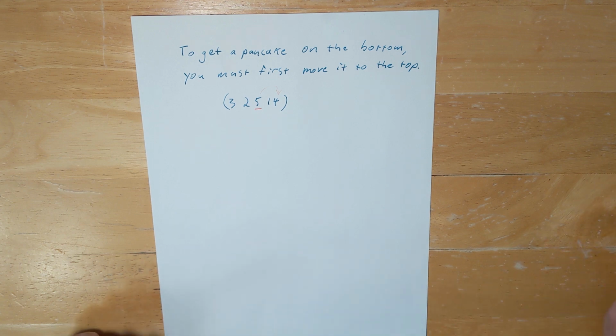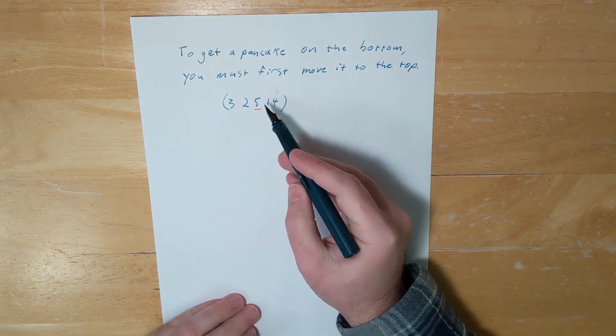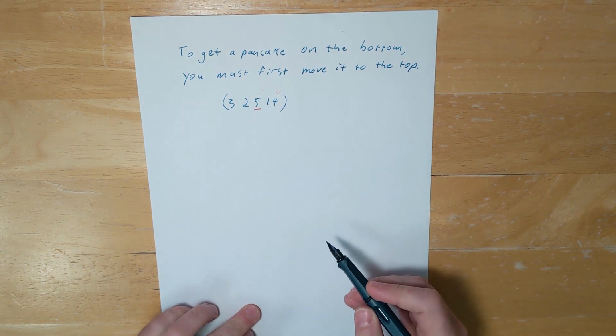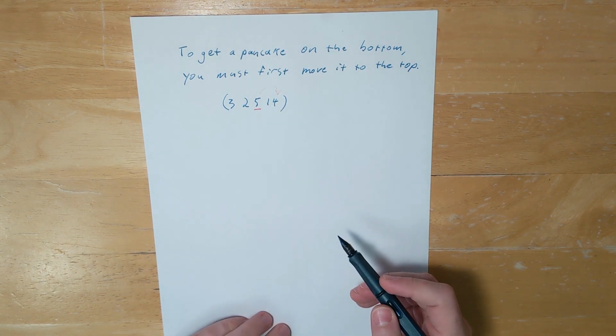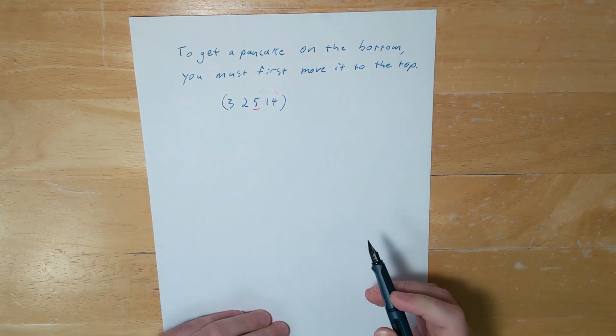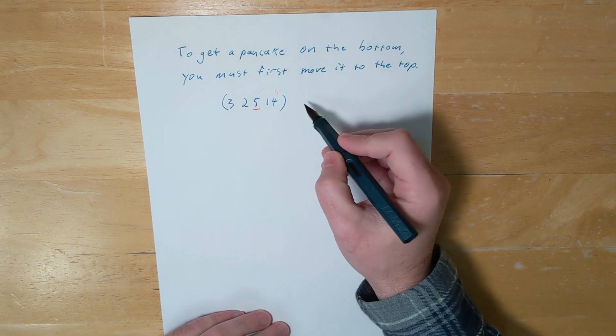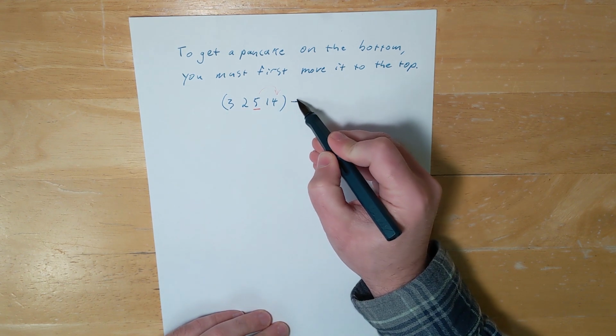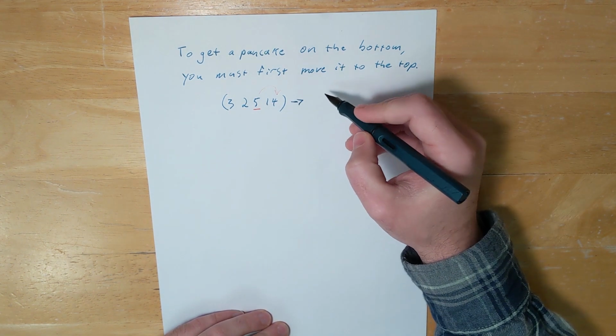Now, in order for us to get it there, at some point, pancake 5 is going to have to end up on the top of the stack, because that's the only way we're going to be able to flip the entire stack over to end up with 5 at the bottom. So if we want 5 on the bottom of the stack, then at some point we're going to have to get 5 at the top.